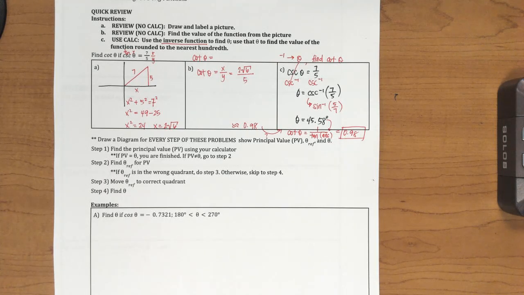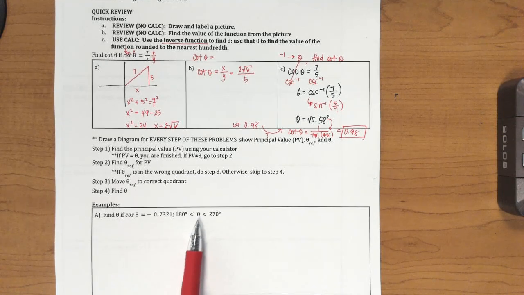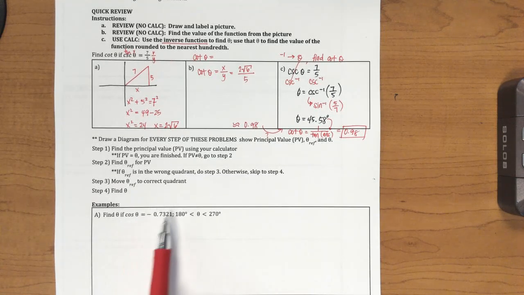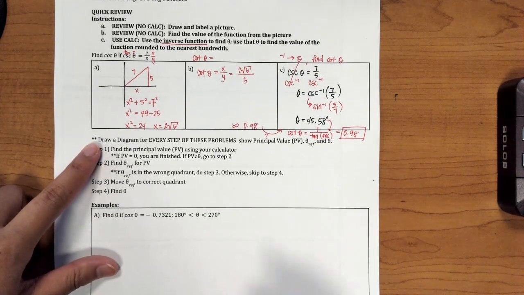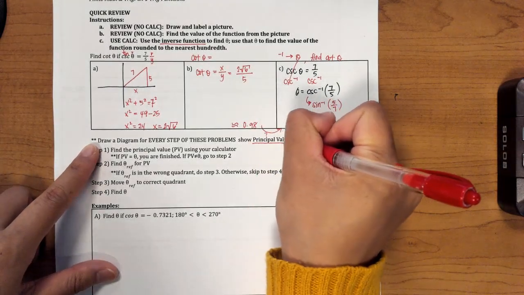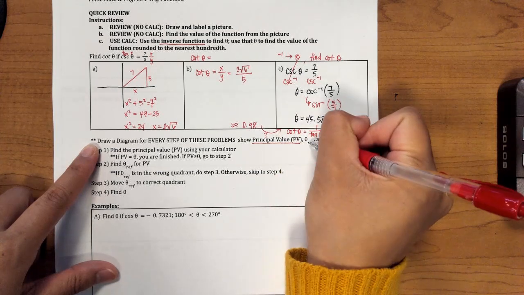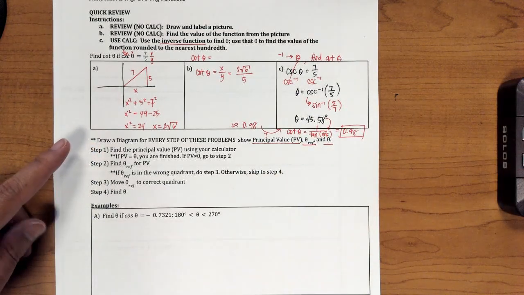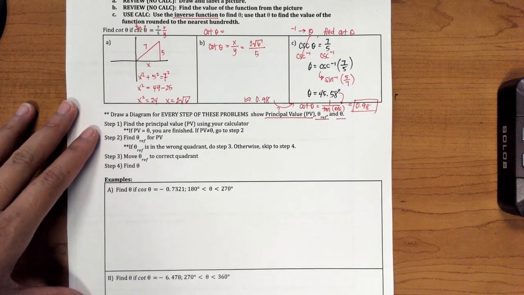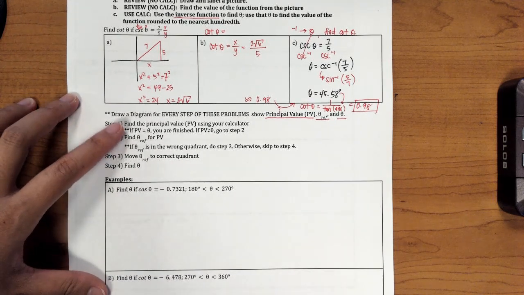We're not verifying anymore. We're going to be finding theta of a given quadrant once I give you a trig value, okay? So there's a few things I want you to be careful of. There are 3 things that you really need to do. The directions say to draw a diagram for every step of these problems. So you are going to show the principal value in your diagram, the reference angle, and your final answer. Now, let's take a moment. Find the principal value using your calculator.